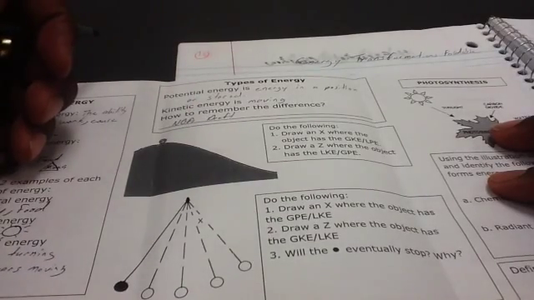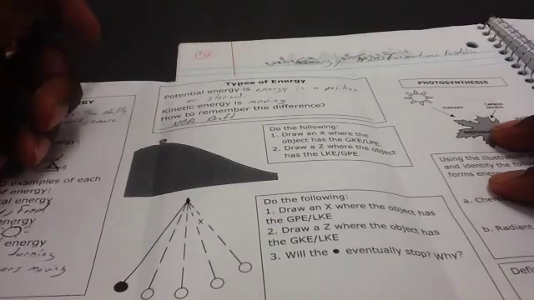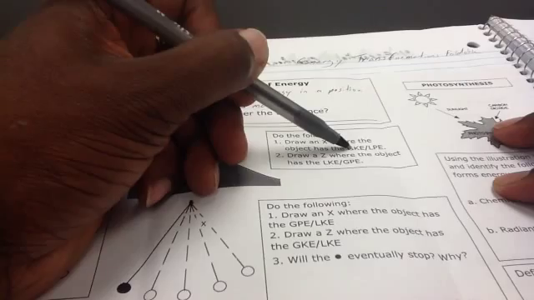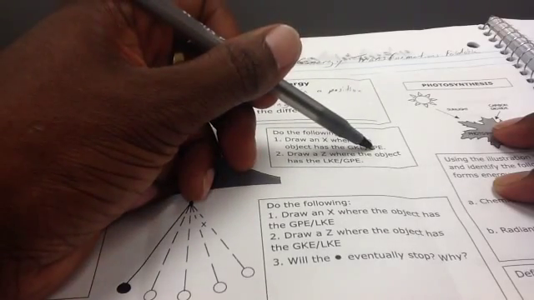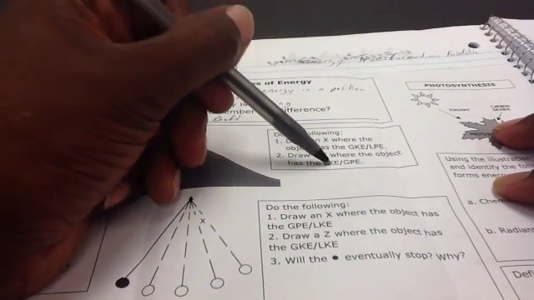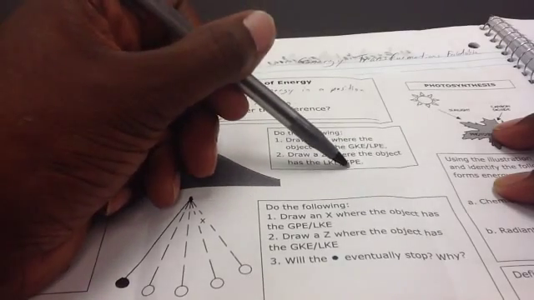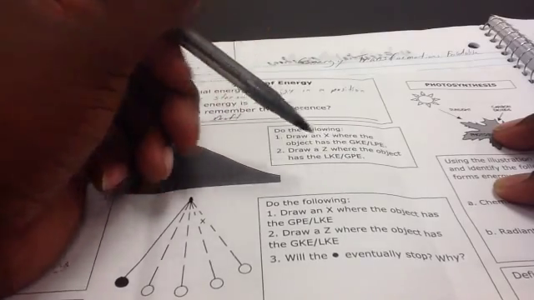All right, the next thing it tells us to do is draw the following. Draw an X where the object has the greatest kinetic energy and the least potential energy. The reason they show us that is because they have an inverse relationship. At every location where you have your greatest kinetic, that's always going to be your least potential, and vice versa. It says draw a Z where the object has the least kinetic. It's moving the slowest and has the greatest potential. All right, inverse relationship. Every time you have the greatest for one, you're going to have the least for the other.